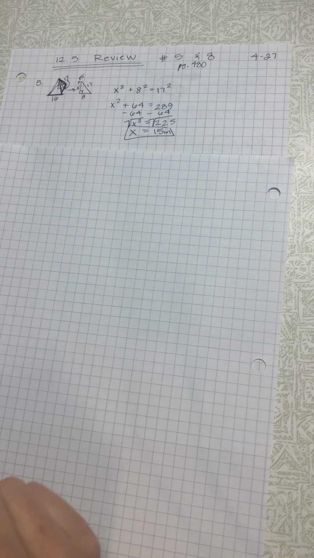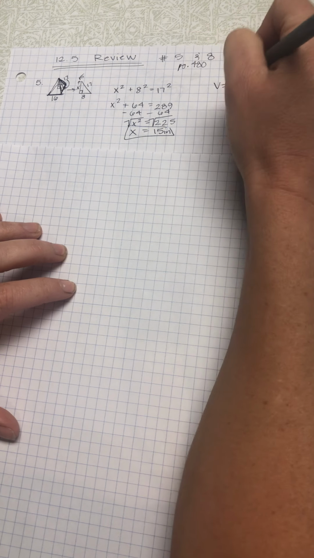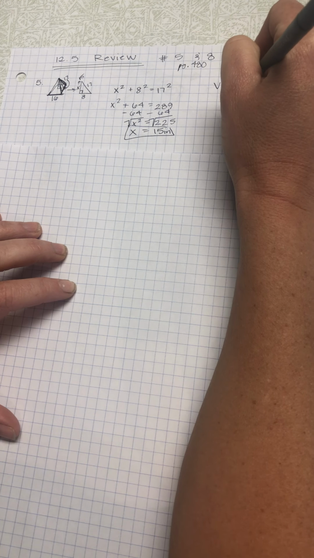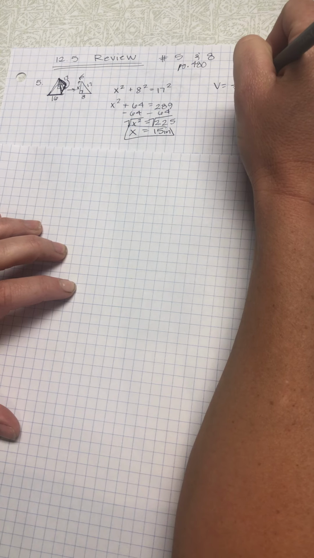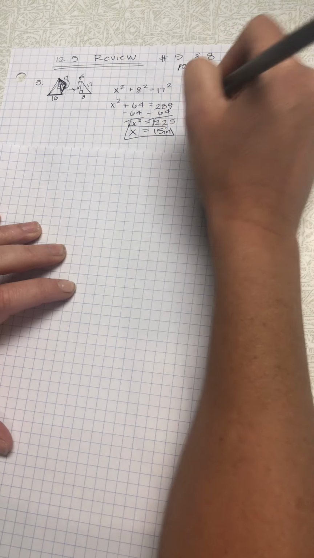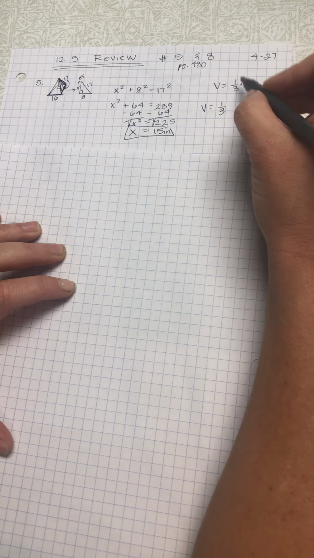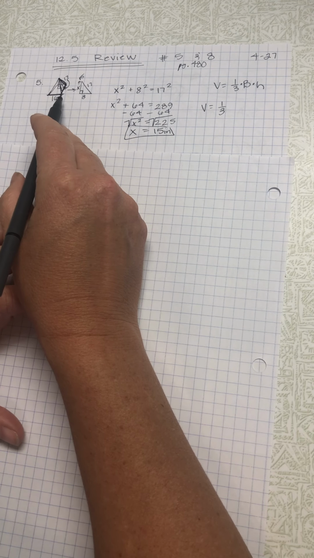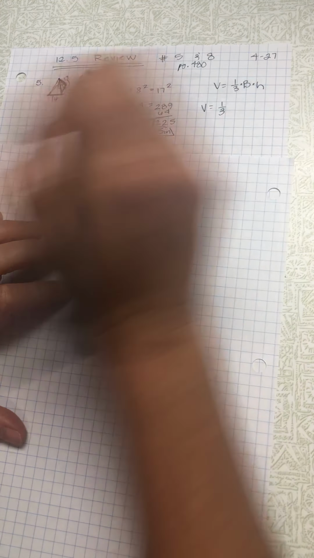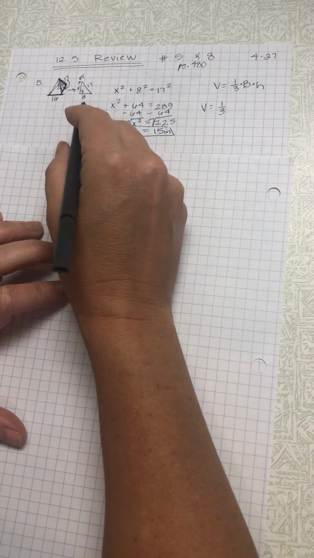But the question wasn't to find the height, the question was to find the volume. So I need to use the formula from 12.5, which was 1/3 the area of the base, the capital B, times the height. So I'm going to do 1/3 times, I think I said half earlier, sorry, it's 1/3, times the area of the base.